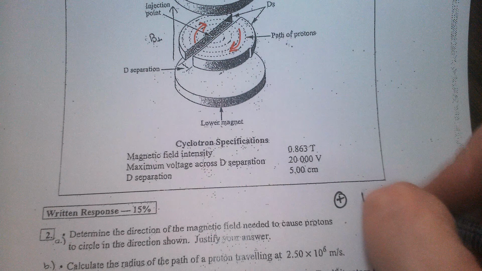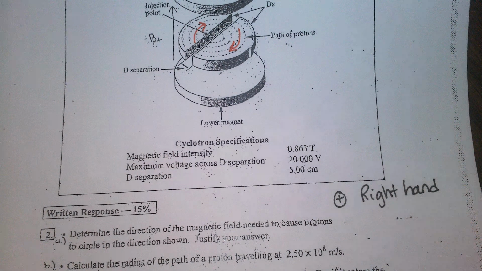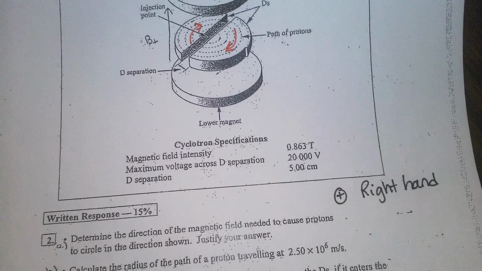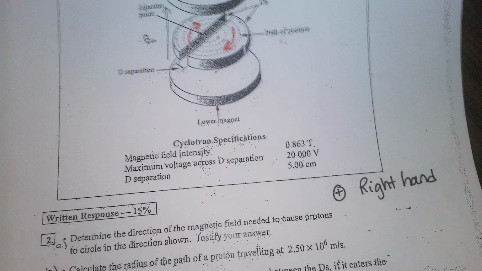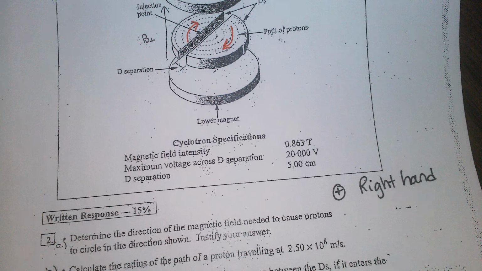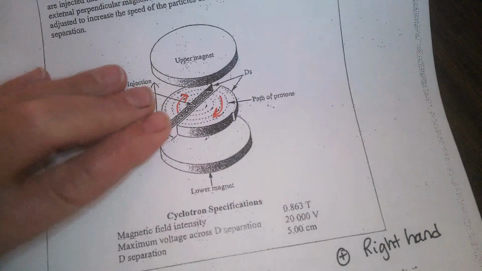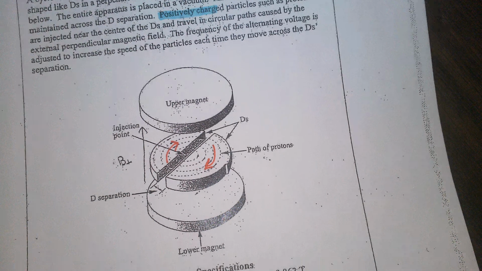The right hand, because it's a positively charged particle. Which way does it have to go? Well, the answer's on the sheet already. The magnetic field has to go up.